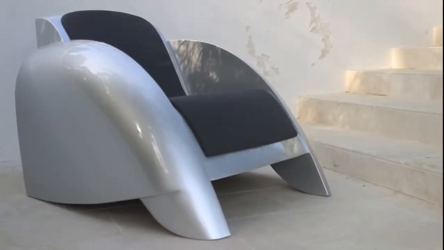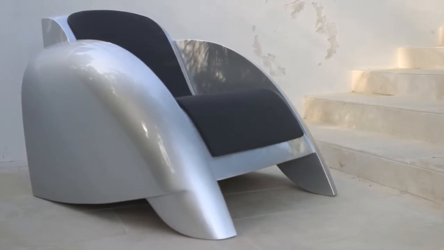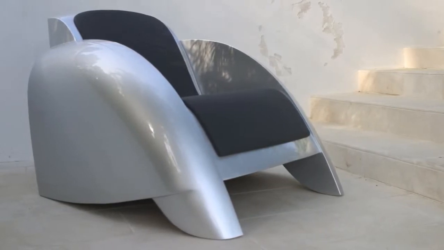MODO is the perfect tool for this job. Regarded by many as the best subdivision surface modeler on the market, it has a flexible and intuitive toolset ideally suited to the needs of the designer.